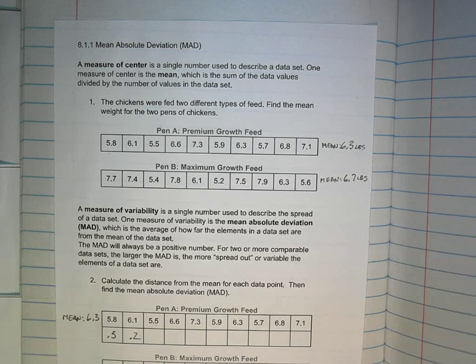And you just ignore all negatives. If you get a negative, just leave it as a positive. Like if you subtract 6.3 minus 6.6, you get 0.3. But the variability is always a positive number. It's never a negative number.